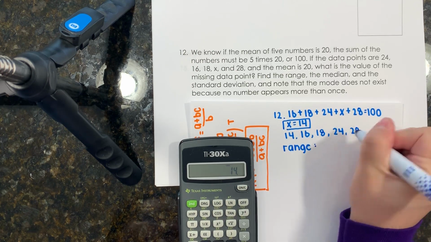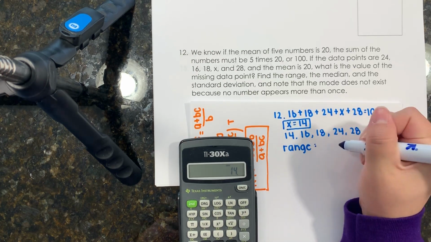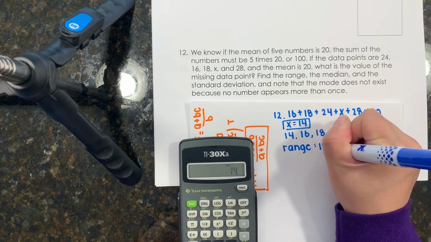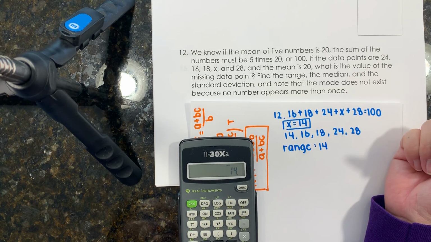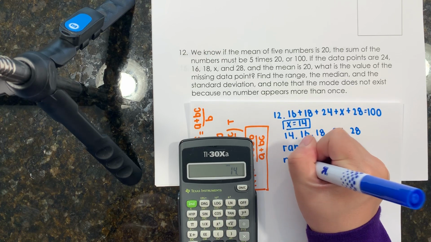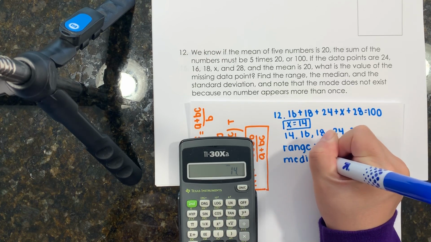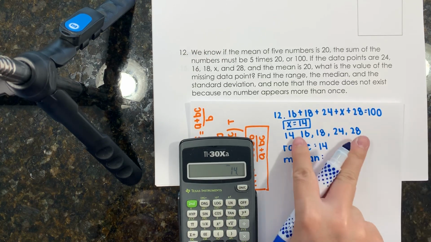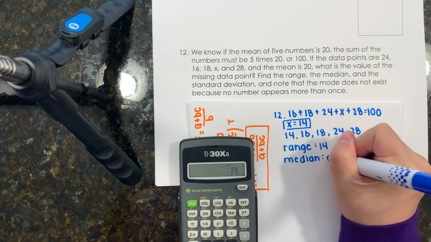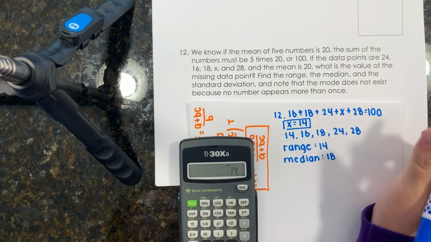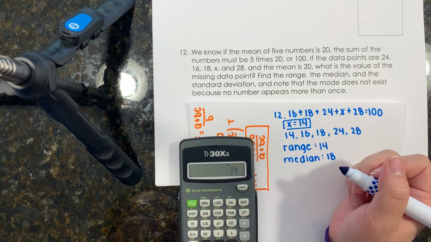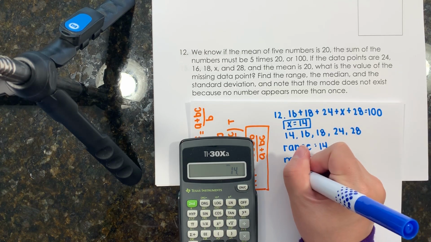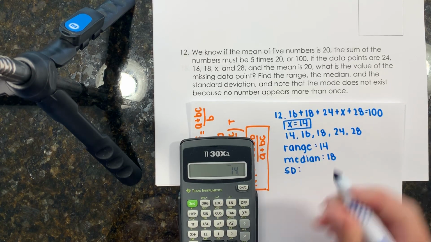So that's just biggest minus the smallest, so 28 minus 14, which is just going to be 14. Find the median, which is the middle number. So middle would be 18. And then standard deviation. So we're going to use our calculator.